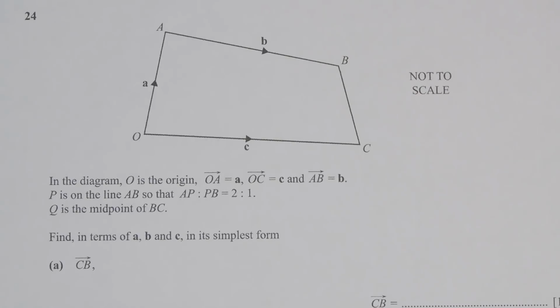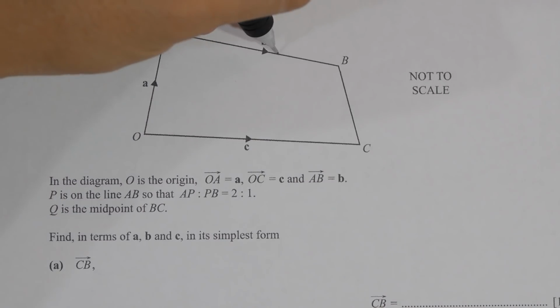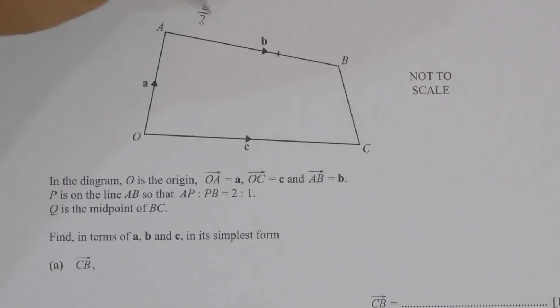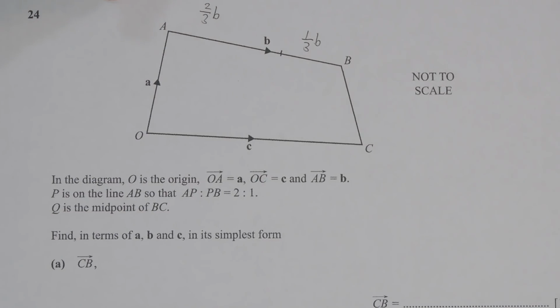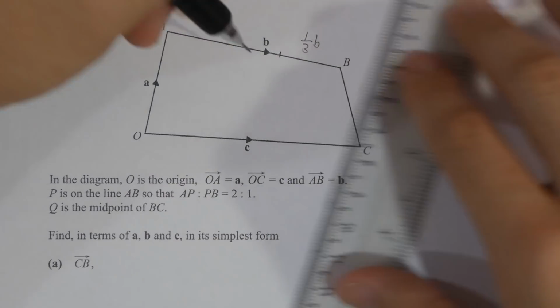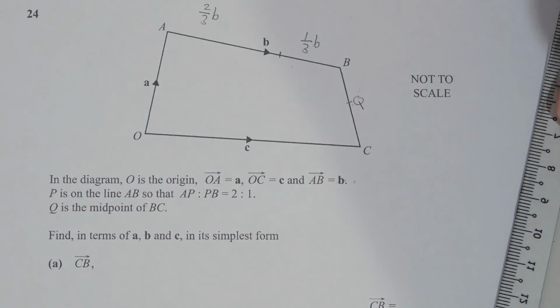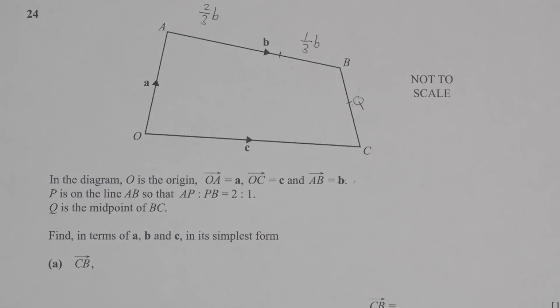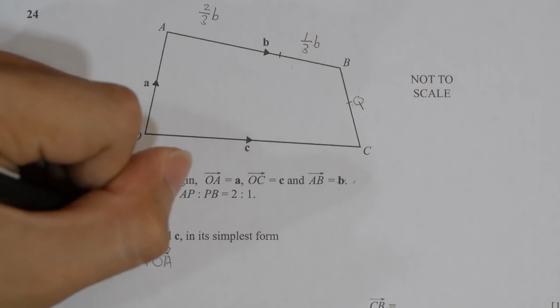As for the next one, okay, this is actually a question about vectors. So first thing, you are required to find CB. So CB is actually CO plus OA plus AB.